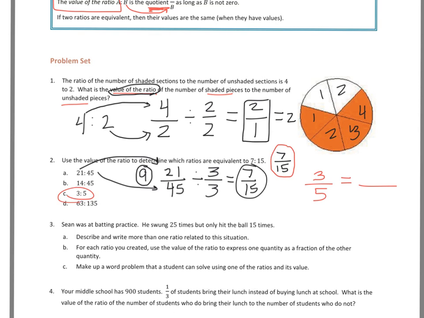Meaning, I want to make this bottom 5 into a 15. And I know I can do it by multiplying by 3. But I know with fractions, to keep them equivalent, it'd have to be a 3 over 3, because I want to make sure that I keep my ratio value the same. So if I do times 3 on the bottom, I'd have to do times 3 on the top. So 3 times 3 is 9. And I know that 9/15 is not equivalent to 7/15. So this one is a no. A was a yes. So that's what you're going to do for B and D.